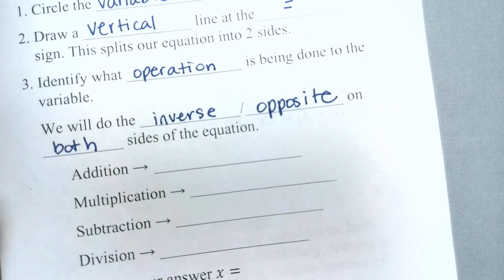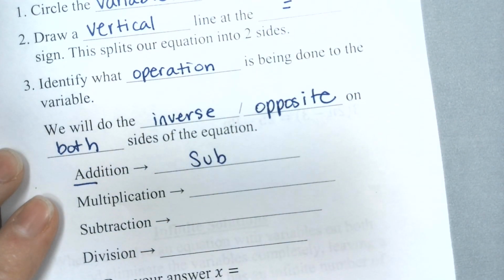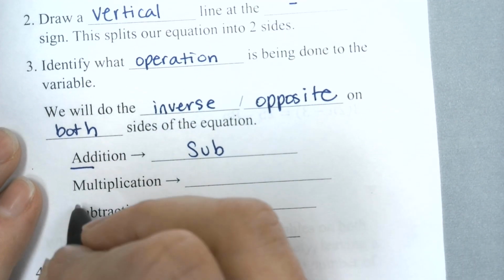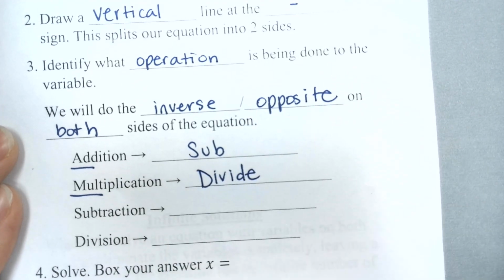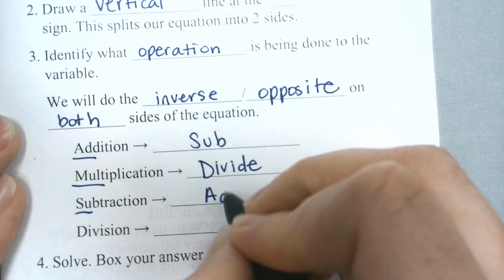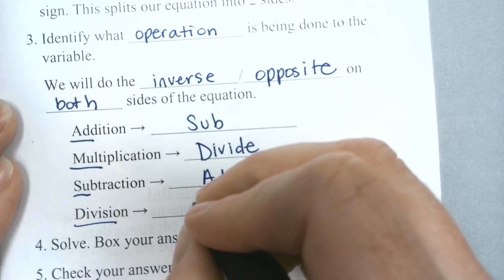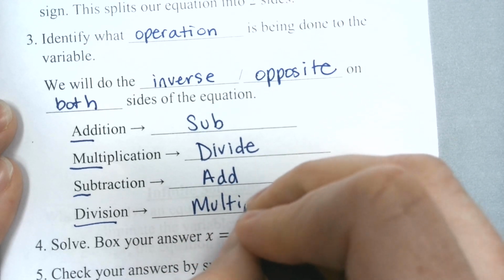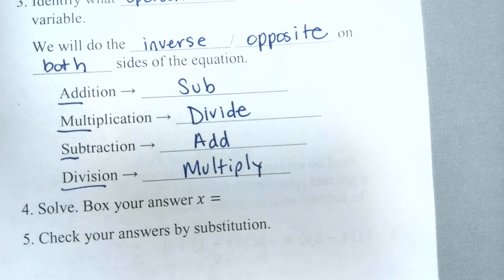The inverse operation. The inverse to add is subtract. The inverse to multiply is divide. The inverse to subtract is add. The inverse to division is to multiply. You're going to solve, box your answer, but also check using substitution.